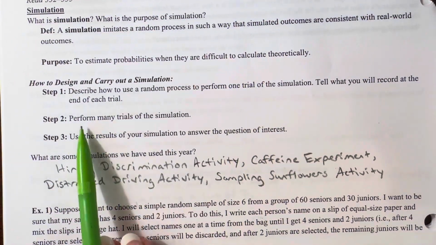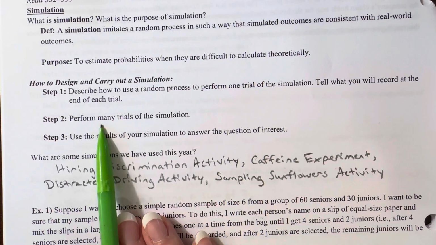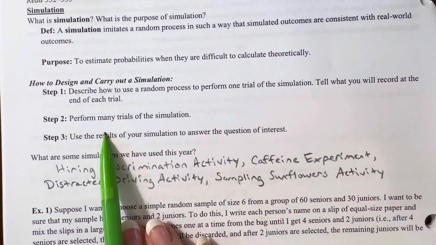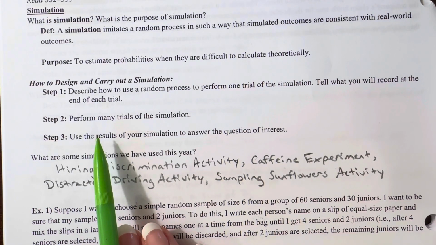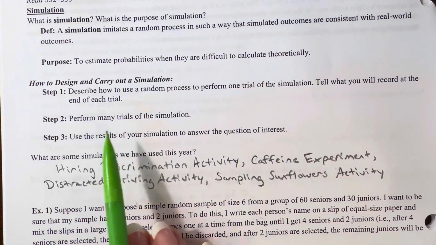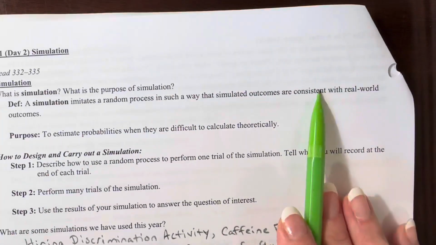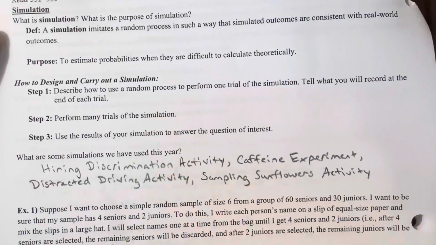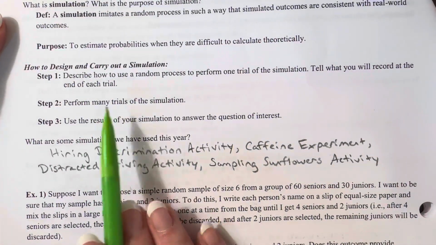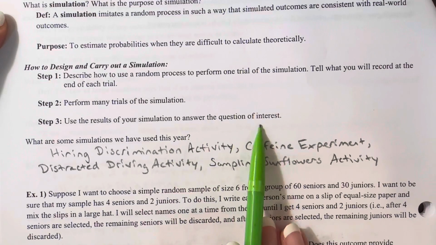Now, we can use inference based on fewer trials, but keep in mind that the fewer trials we do, the more variable our results might be, and the higher the likelihood that they will not actually be consistent with the real world outcomes if we were to do many more trials. So beware of short run trials. Now for step 3, use the results of your simulation to answer the question of interest.